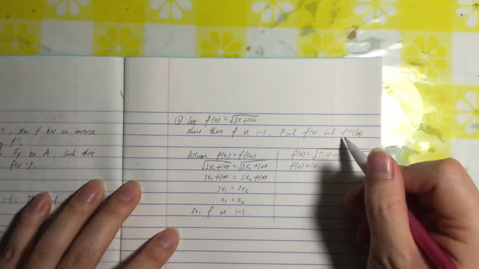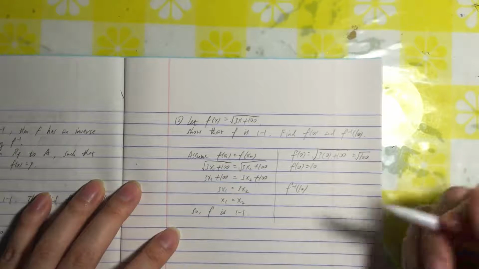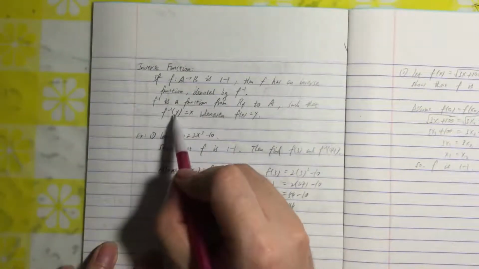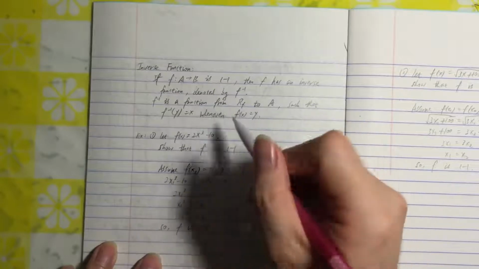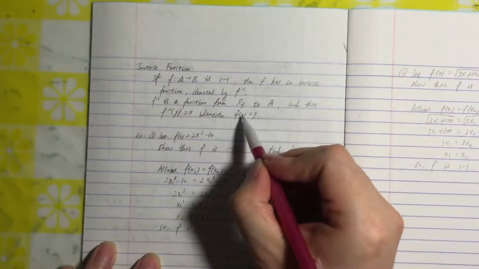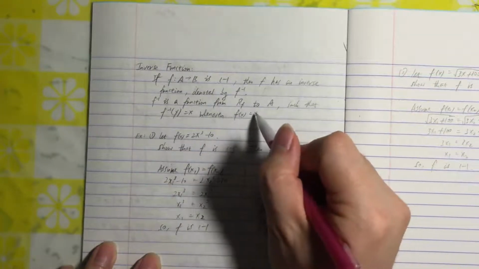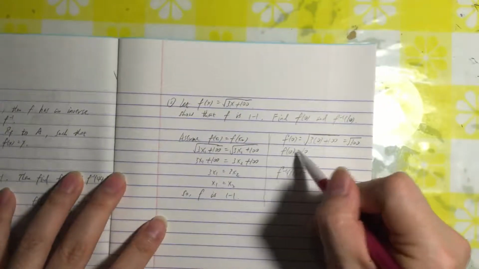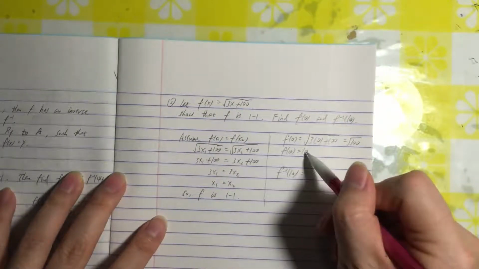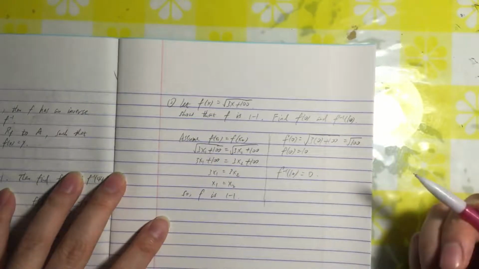Next, find f inverse of 10. What's f inverse of 10? We know that f inverse of y is x whenever f of x is y, which means if function f takes x to y, then inverse f takes y back to x. So f maps 0 to 10. The inverse of f maps 10 back to 0. So f inverse of 10 is 0.